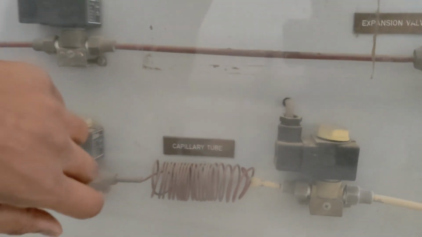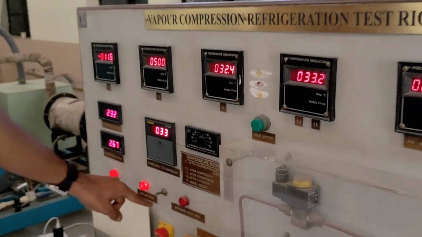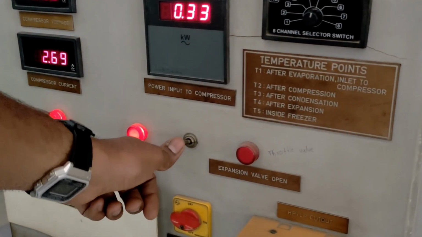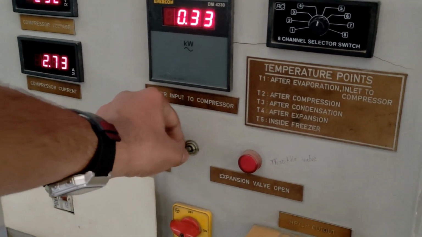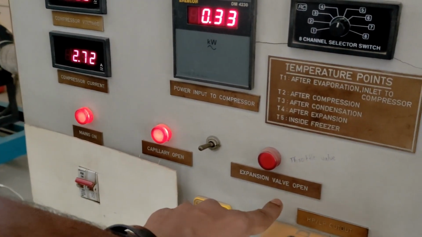So there are 2 throttling devices. We can choose either one of these, but for the experiment purpose, we need to connect both of them in the capillary tube. We can control the throttling valve by switching this switch here, into capillary tube or expansion valve.